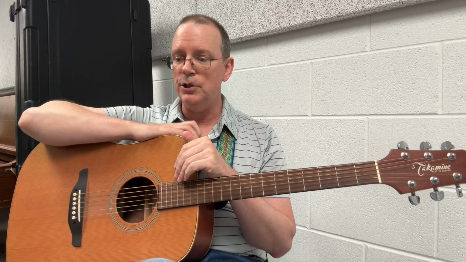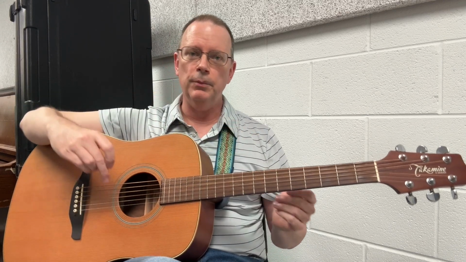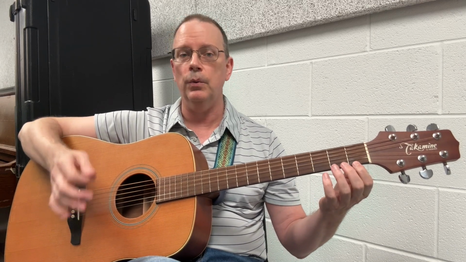We are on page 30 in book 1 now, and we're doing something called rests. If you've noticed, every time we've played a song, we've played every single beat of the song. Either we had a note that we were playing on that beat, or we were holding a note that we had played on a previous beat. Well, in music, a lot of times we don't play anything.